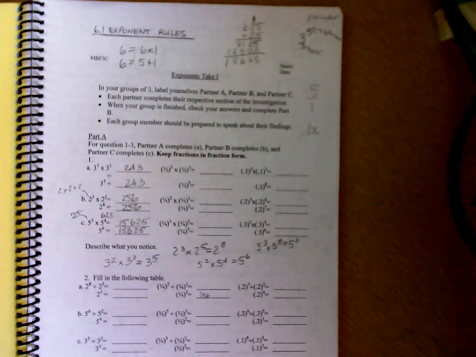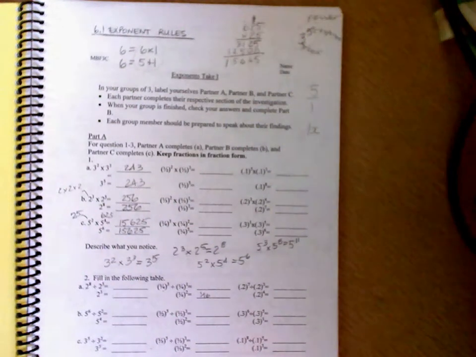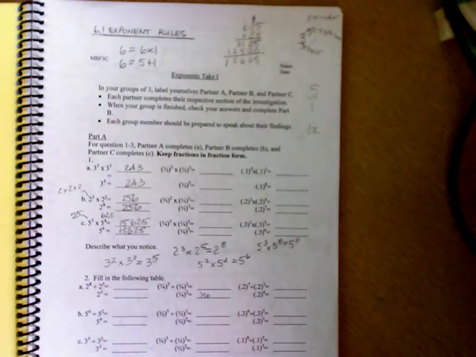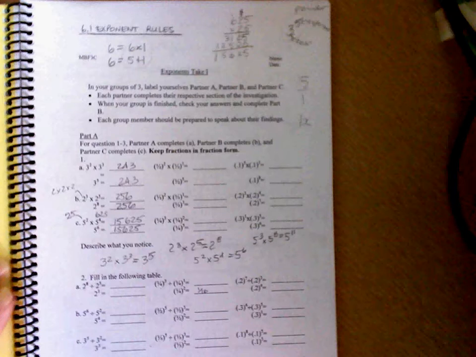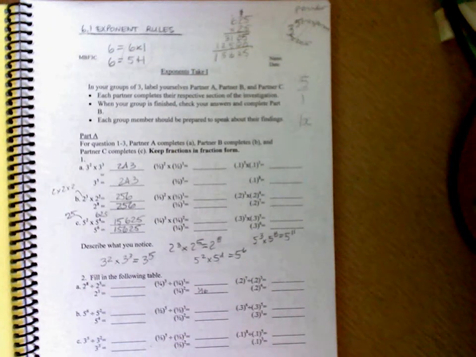All right, so what we're going to do here is take a look at reviewing our exponential rules, which the true name is exponential laws, the laws of exponential land, or math land in the neighborhood of exponentials. So, what do we know?